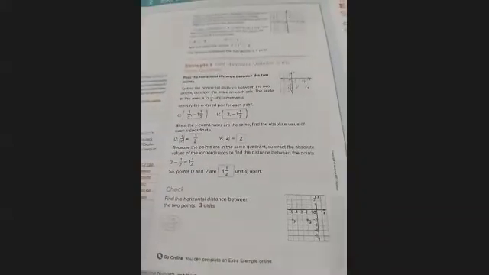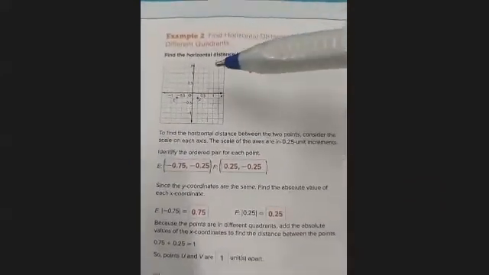This is the check. Now here 3 units. Let's go to example 2 together. Example 2.